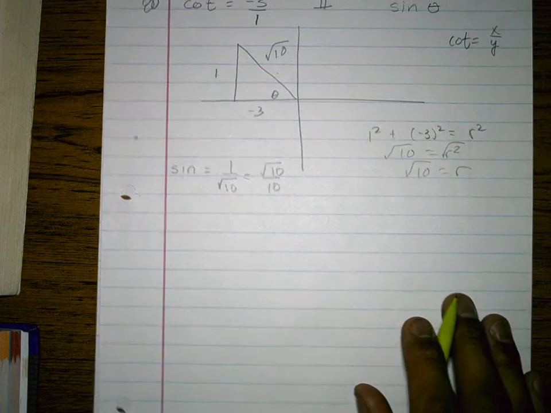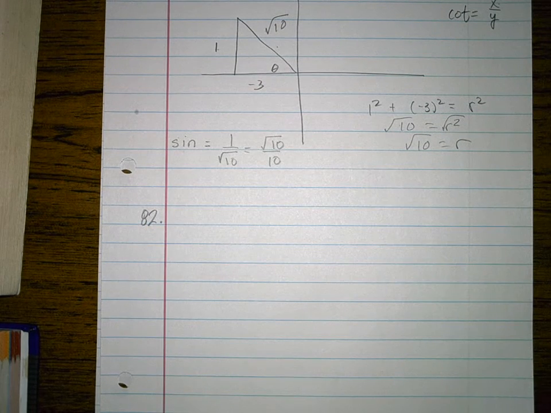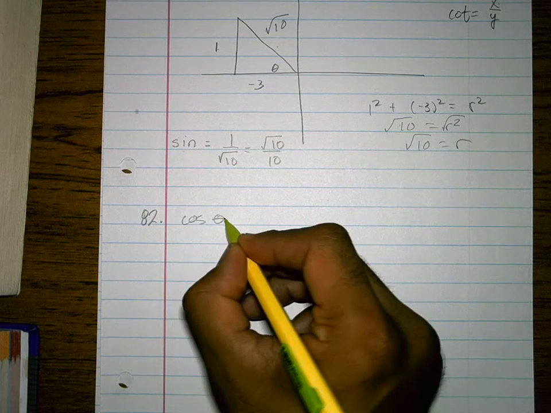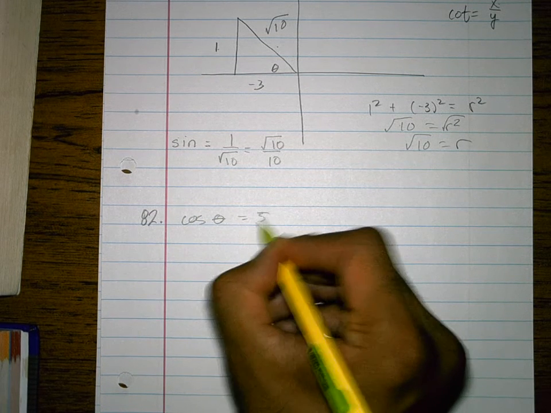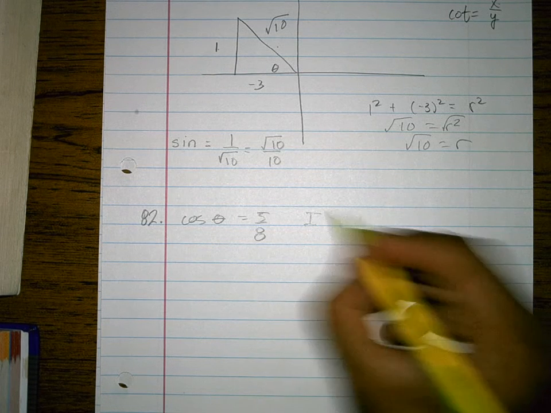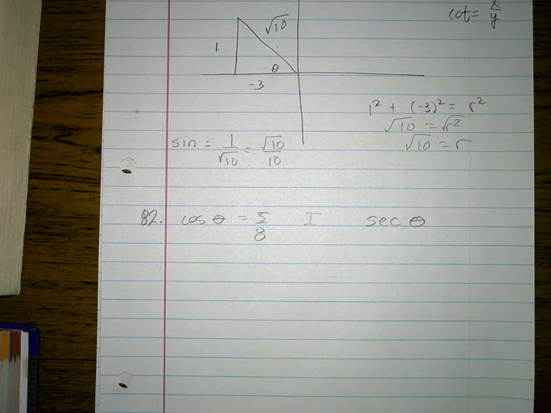82 tells me the cosine of theta is equal to 5 over 8. I'm in quadrant 1, and they want the secant of theta. This one is really easy to do with a trig identity.